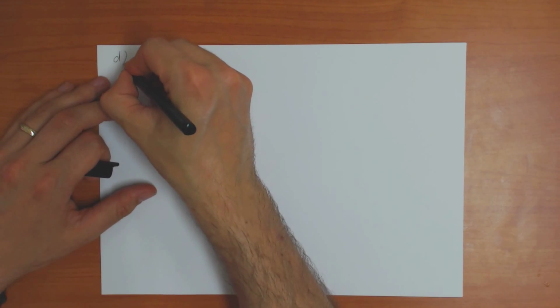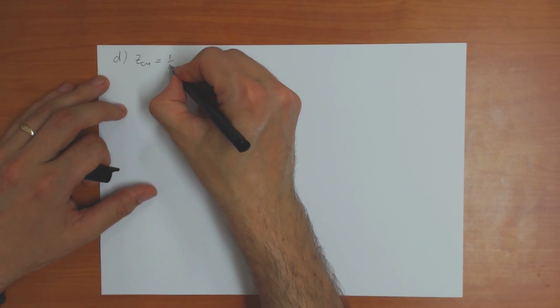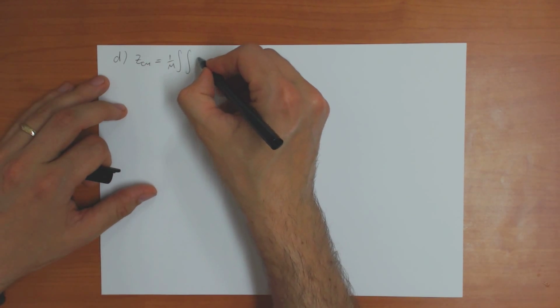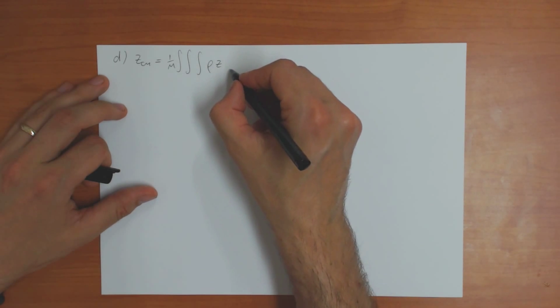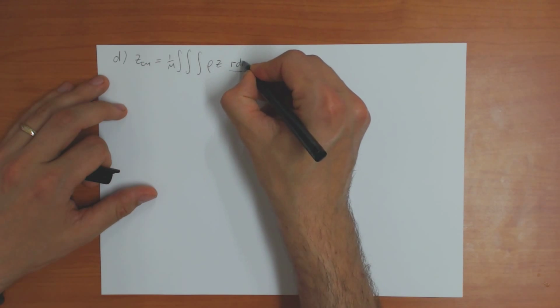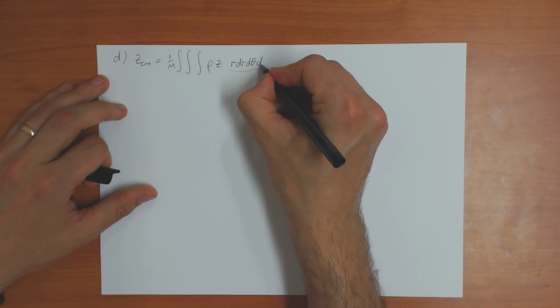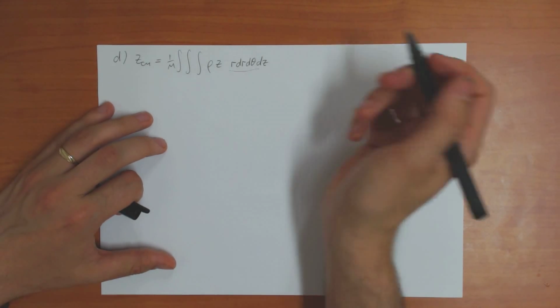So the center of mass of the cone is 1 over m times the integral of rho times z times the volume element, and we said the volume element is r dr d theta dz. And now we have to work out the limits of the integrals.